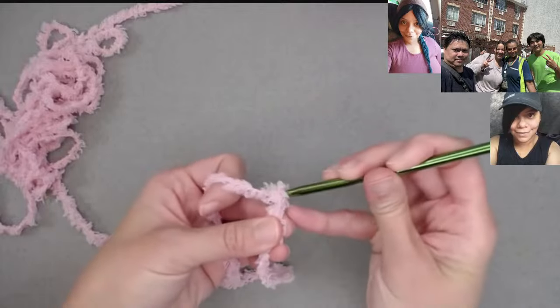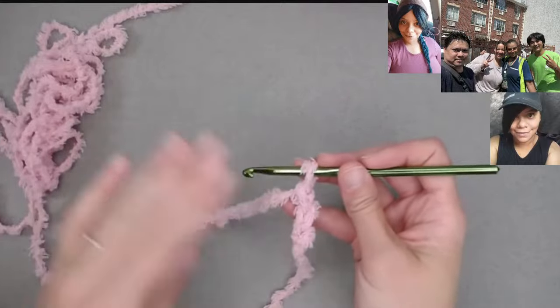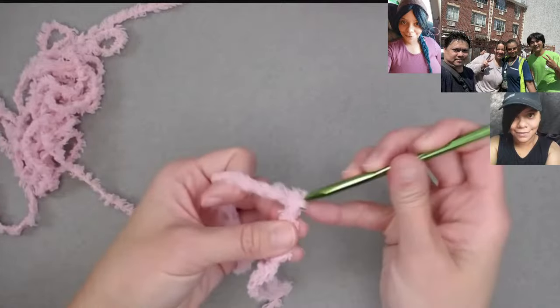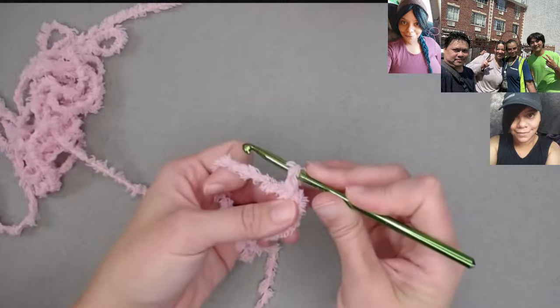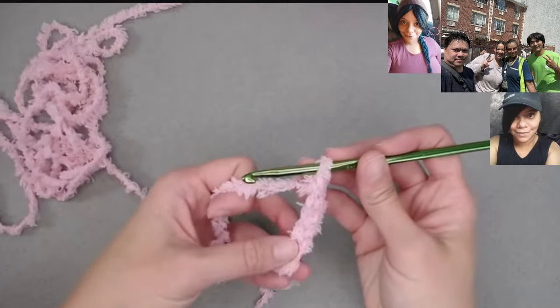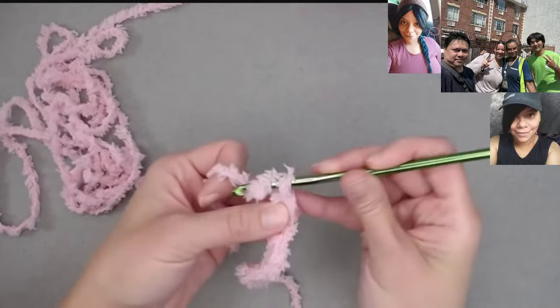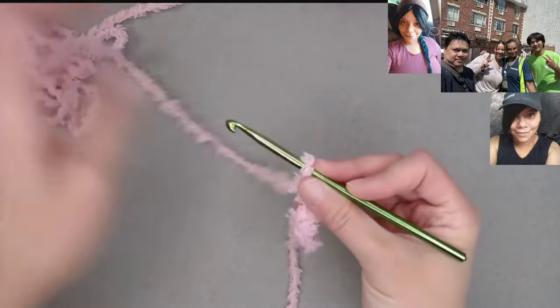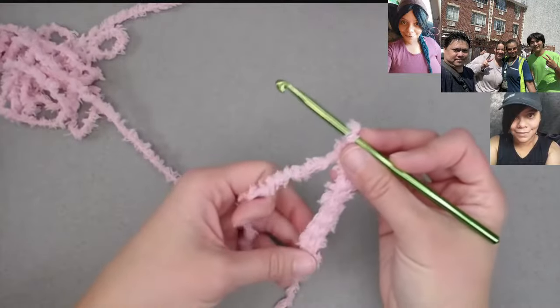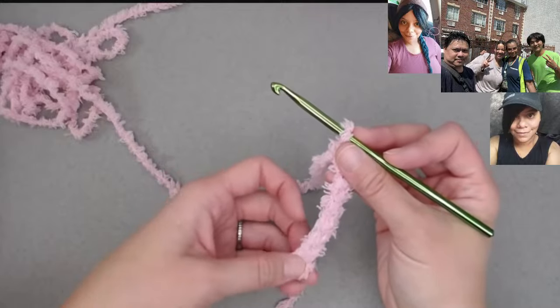1, 2, 3. Again, make sure your stitches are loose. 4. What I mean by that, stretch out that chain. 5, 6. 1, 2, 3, 4, 5, 6, 7. And how I go about counting is you've got to feel it. You've got to feel it, guys. You'll be able to feel it.